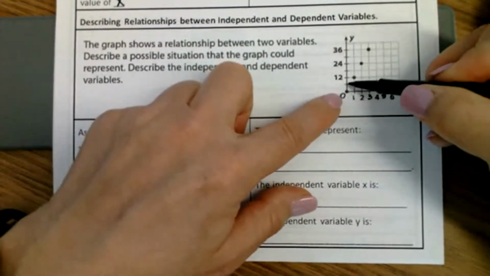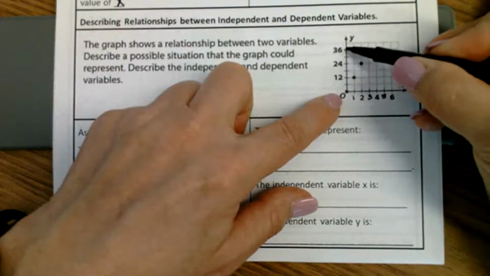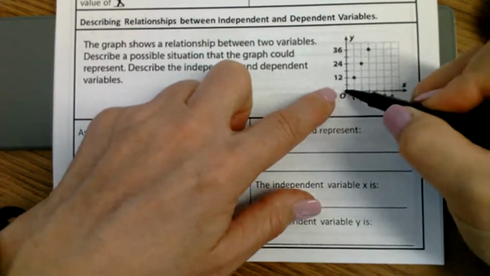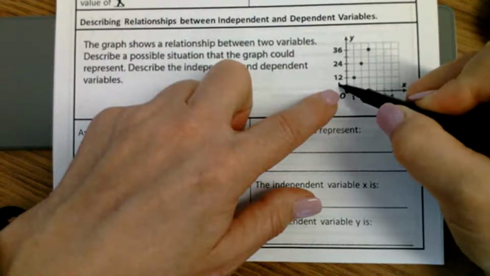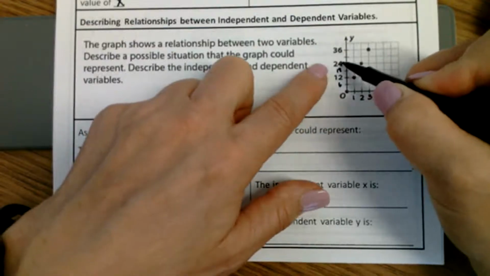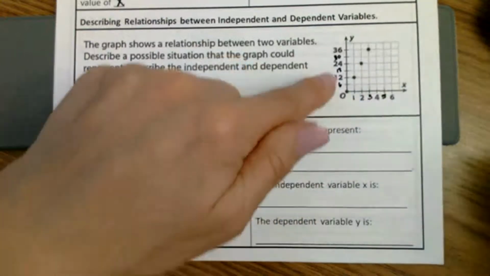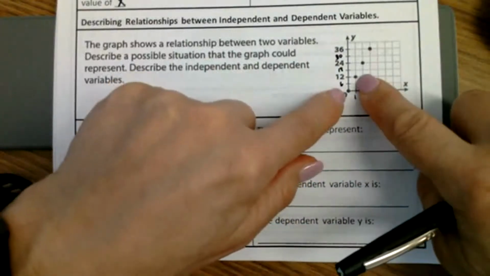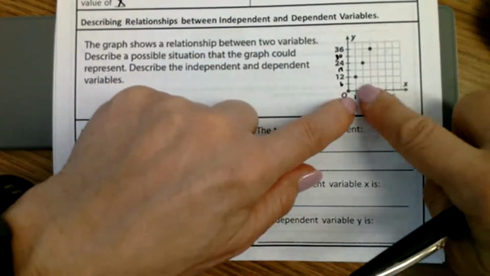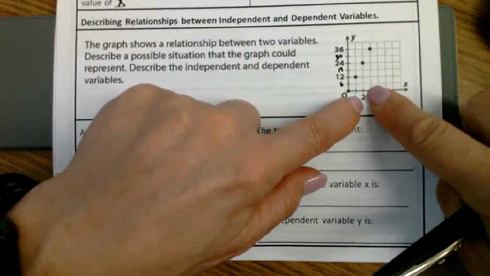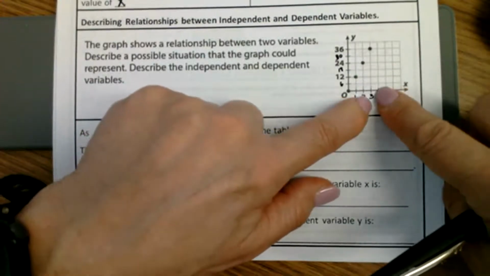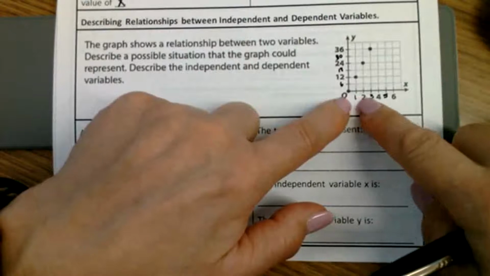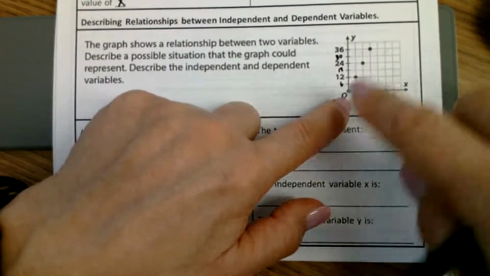Now let's see here, on the y-axis they skipped 1, then 12, they skipped 1, then 24, they skipped 1, then 36. So 12, 24, 36, that's counting by 12s. But remember, there's 1 in the middle, so that's counting by 6s: 6, 12, 18, 24, 30, 36. So the y-axis is going by 6, the x-axis is going by 1. But let's look at this first dot. 1 on the x-axis is 12 on the y. 2 on the x-axis is 24. 3 on the x-axis is 36. So each of these dots goes up by 12. So as x goes up by 1, y goes up by 12.